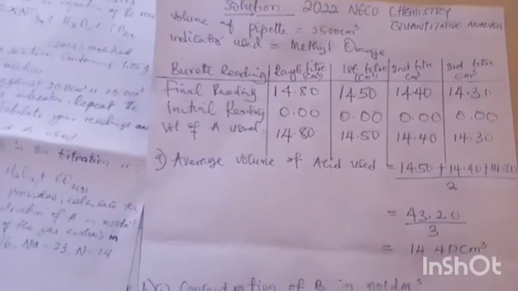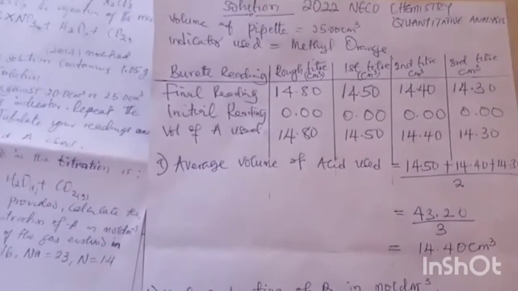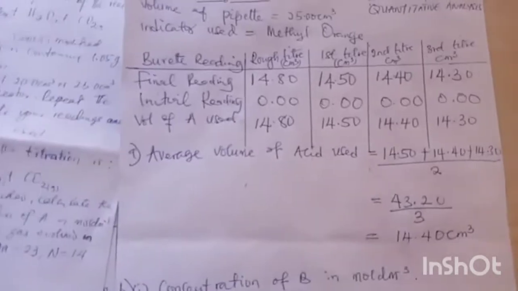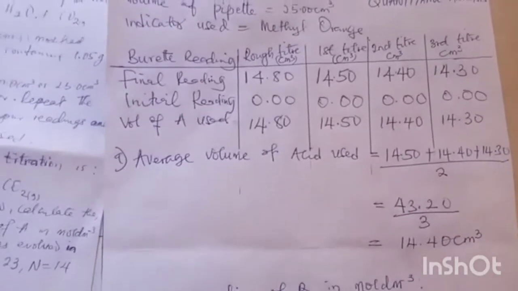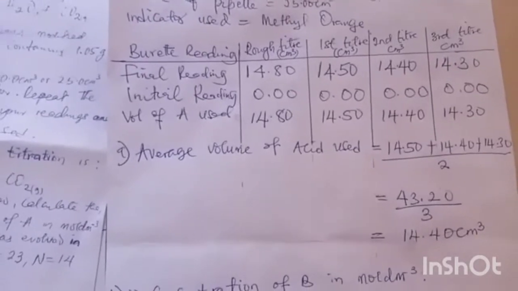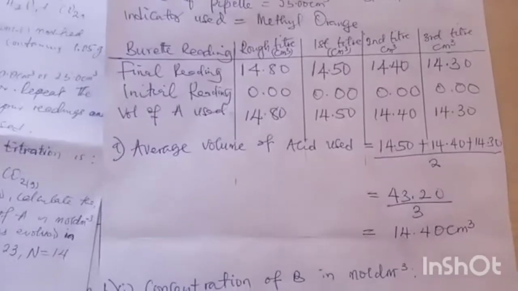So you can see the volume of pipette is 25 cm cube. Indicator used is methyl orange according to what we are given. Then I have my burette reading, rough titer, first titer, second titer, and third titer.